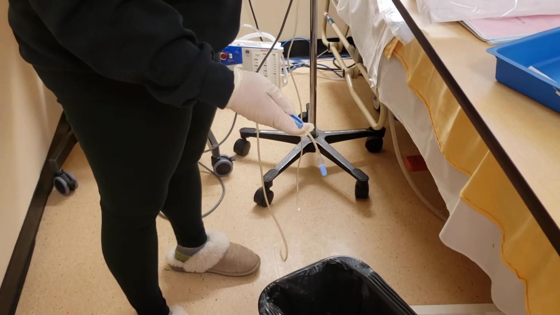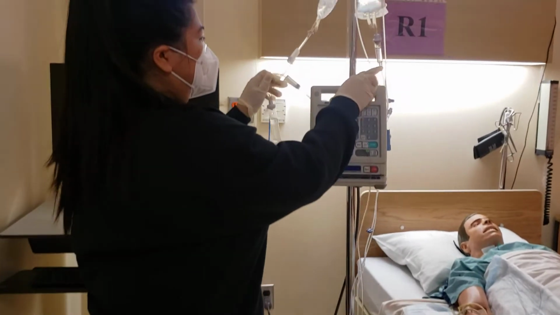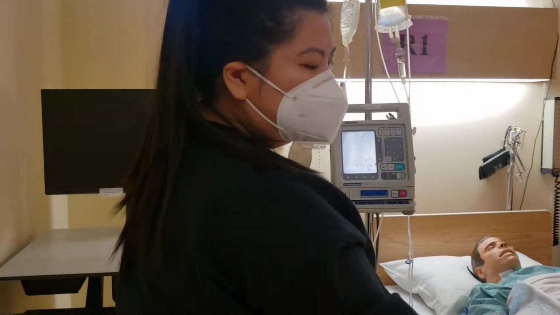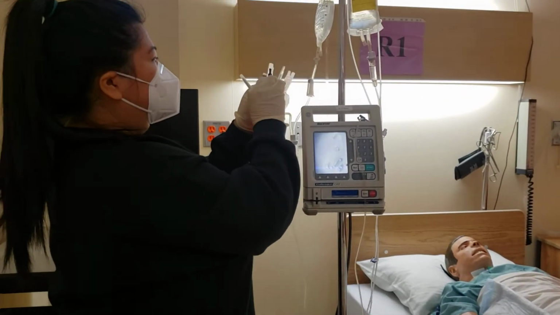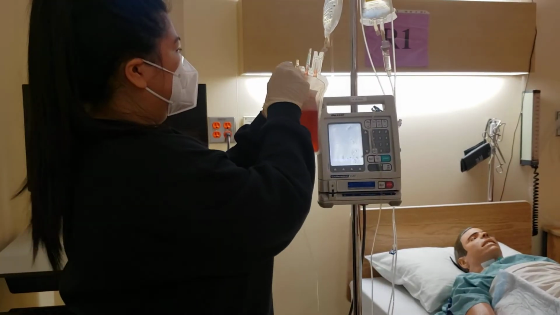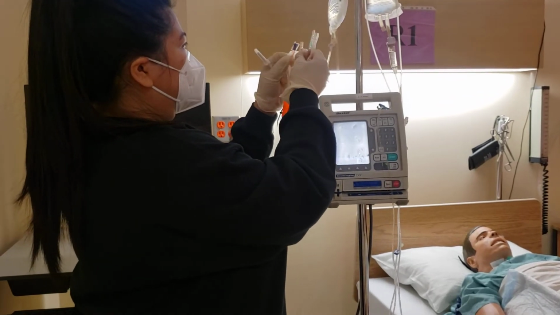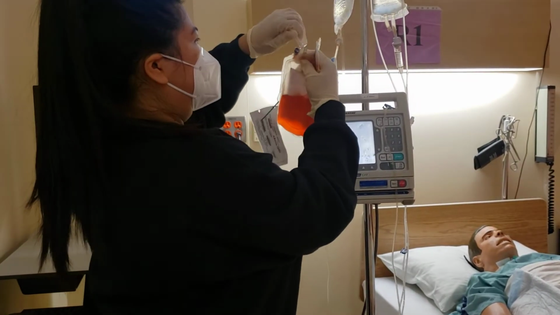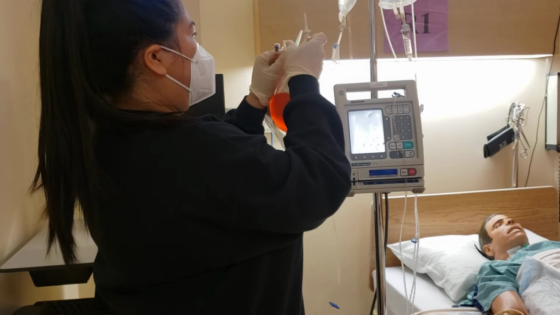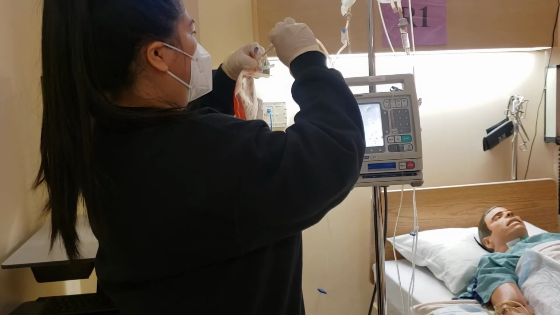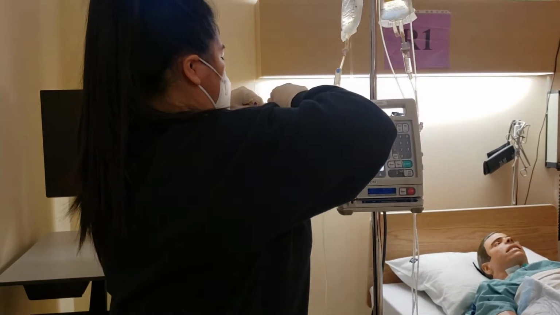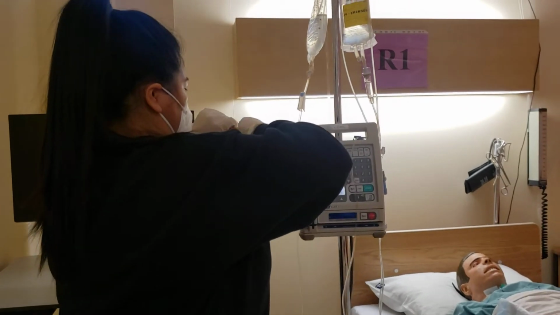It was ordered today, so we're giving it now. After that, we will make sure the clamp to the normal saline is closed, and then we will spike our blood bag. After that, I can go ahead and inject my medication into the normal saline. I'm just going to swab my port for 30 seconds and let it dry, and after that I'm going to inject my 1 ml insulin.